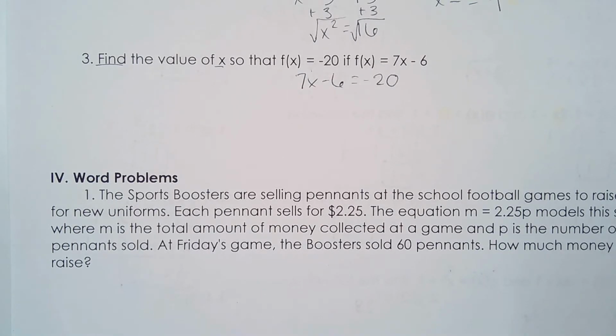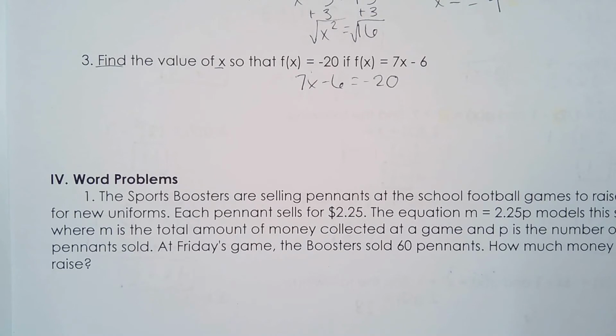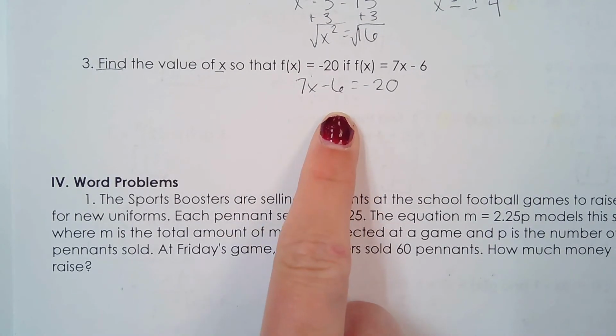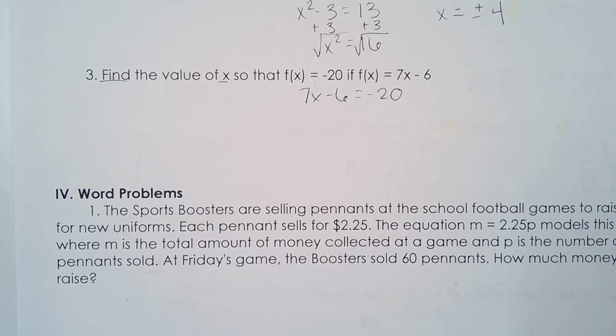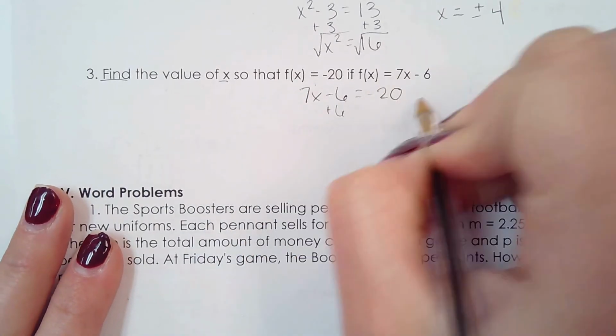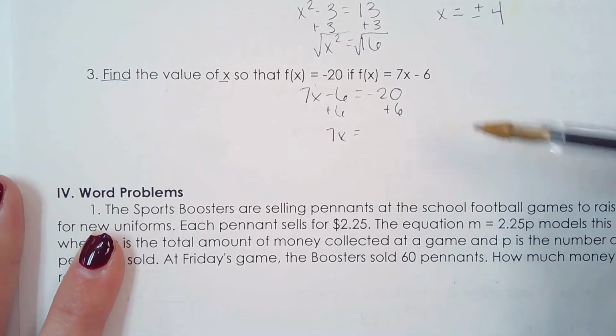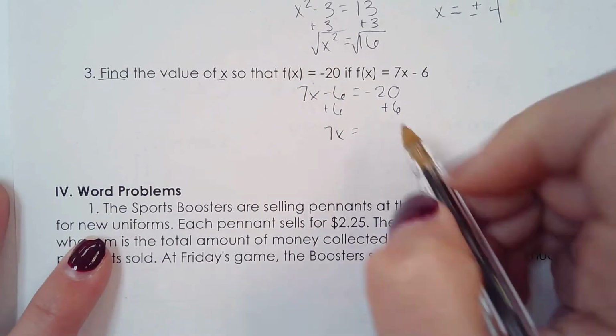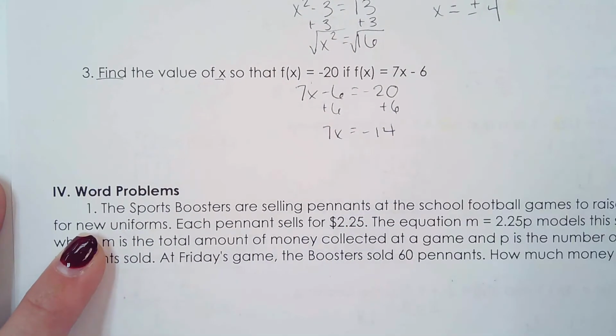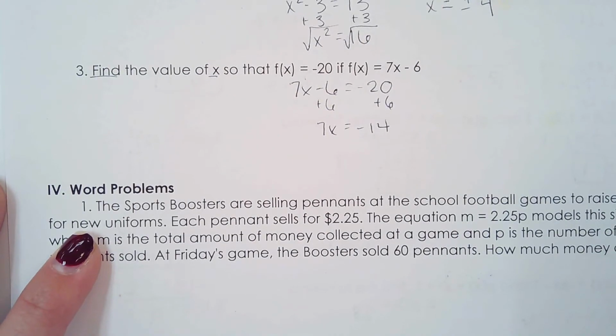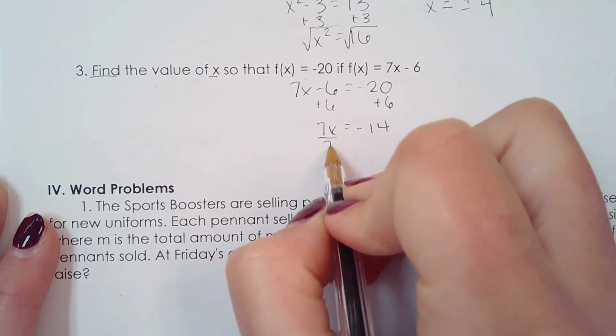Alright, so for this one, to get x by itself, what's our first step, Connor? What do we need to do? Plus 6. There you go. So what's negative 20 plus 6? Negative 14. Josh, what do we do from there? Divide by 7. And what do we get?